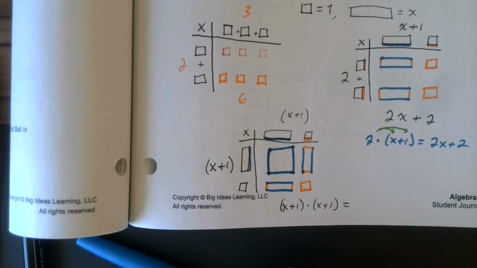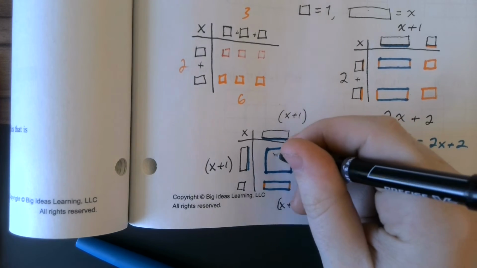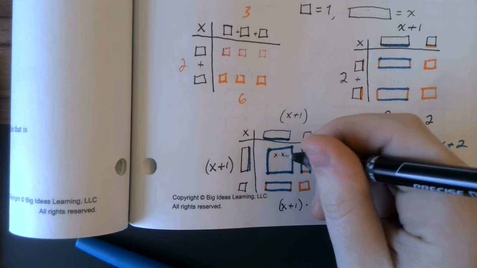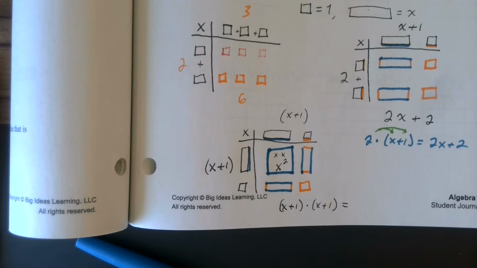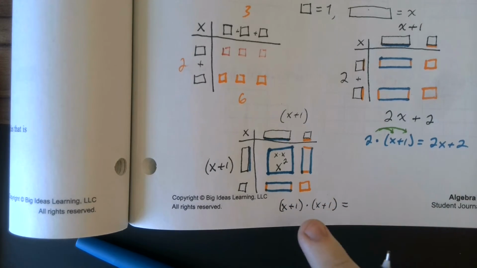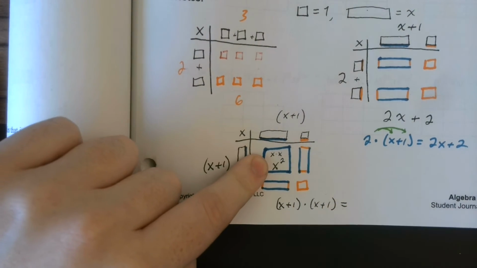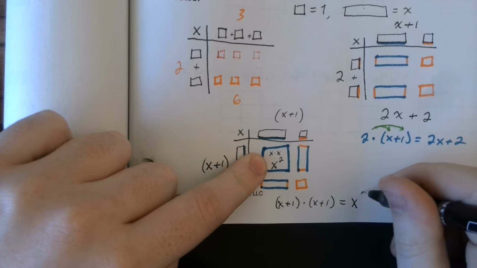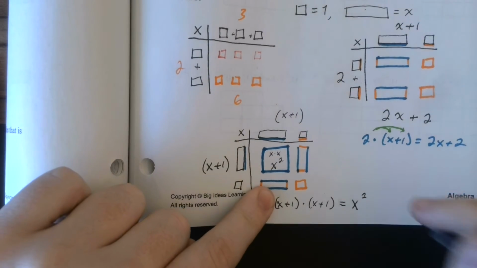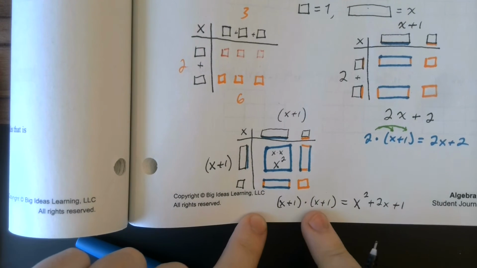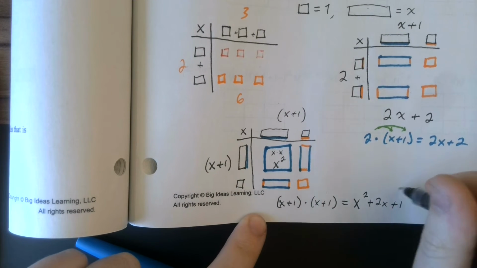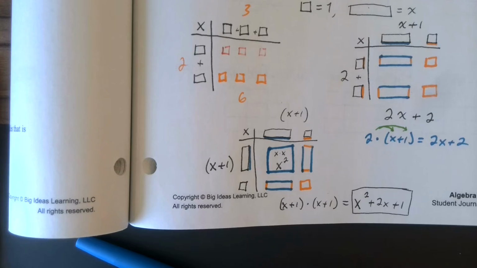So what can we call this middle block here? Well, it's x times x, which we know can be represented as x squared. So what we just found is x plus 1 times x plus 1 gives us 1x squared plus these two x tiles plus a 1. X plus 1 times x plus 1 is x squared plus 2x plus 1.